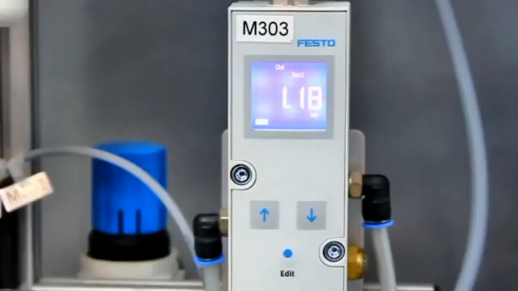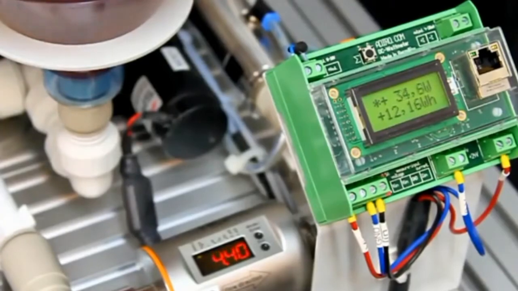Flow is controlled by a pneumatic proportional valve. Sensors and actuators support data acquisition and closed-loop control. Indicators display pressure, flow rate, and electric power consumption.